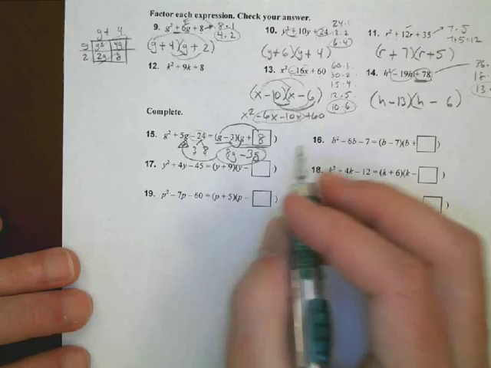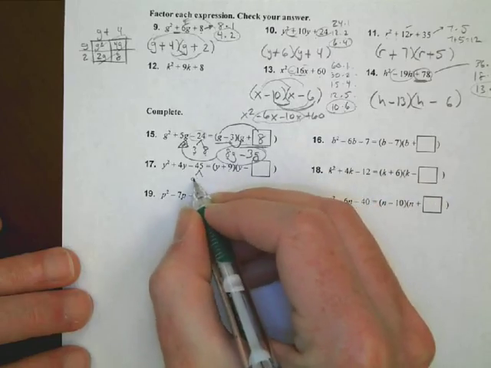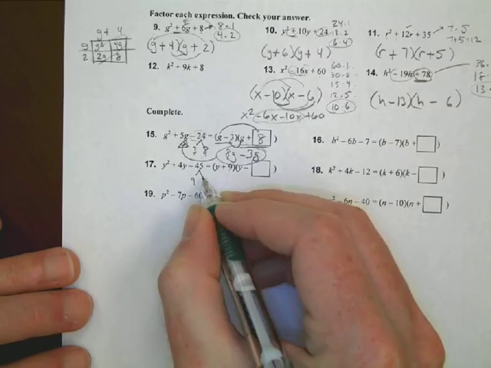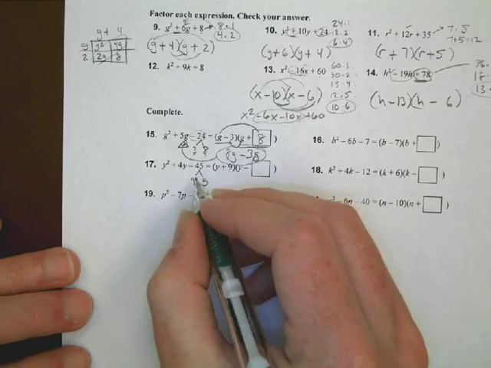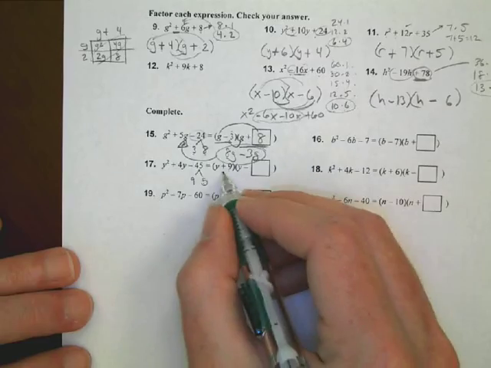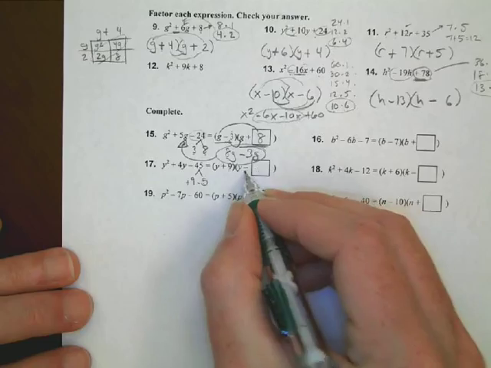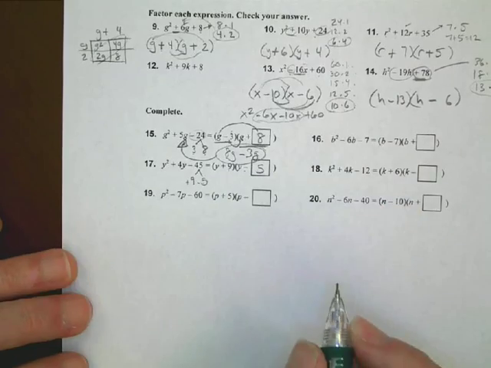This next one we have the number 9 already. So look at the last term, and I'm going to be doing 9 times 5 to get 45. And I'm going to do 9 minus 5, that gives me 4. So this becomes a plus 9 and a minus 5, which they already gave me to fill that space in there.